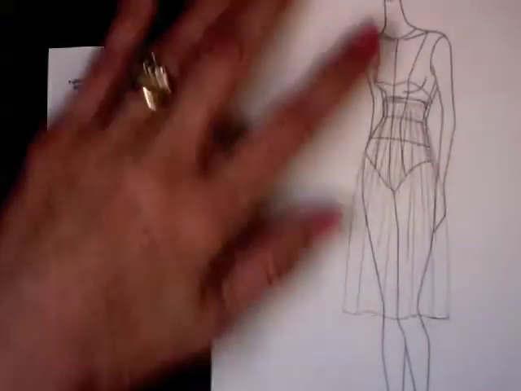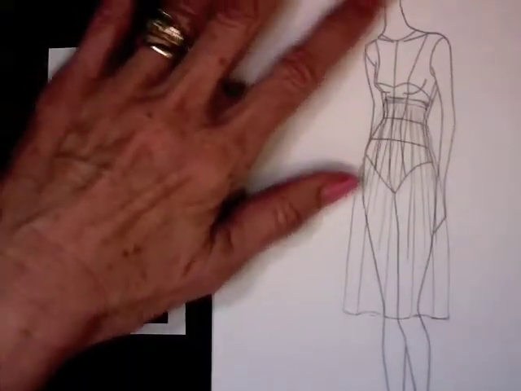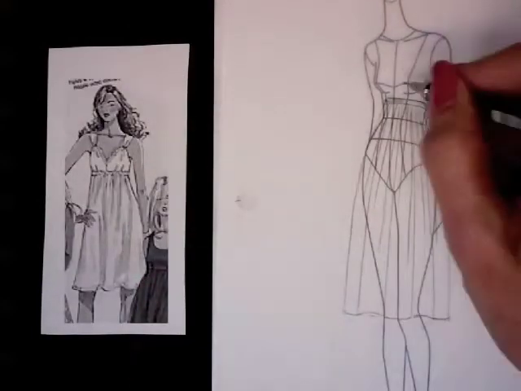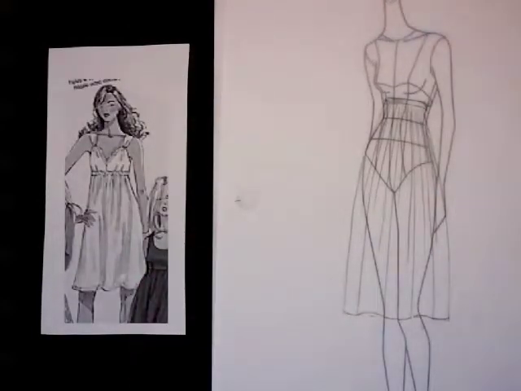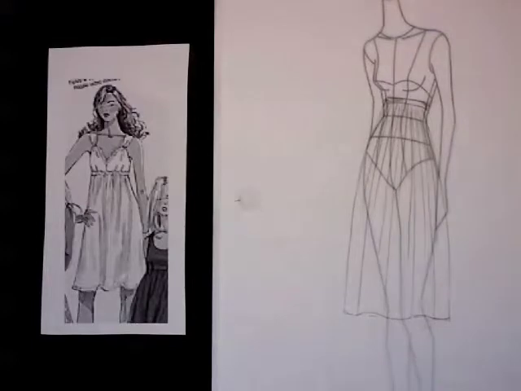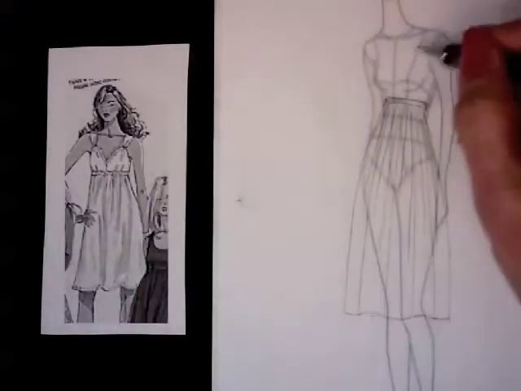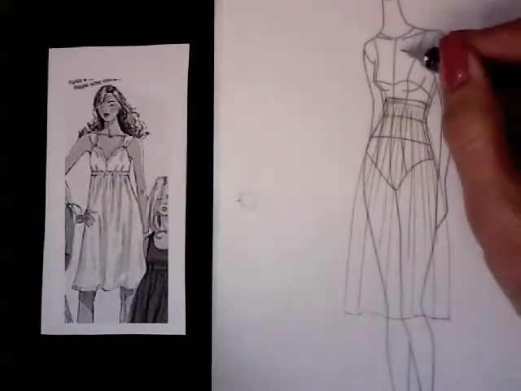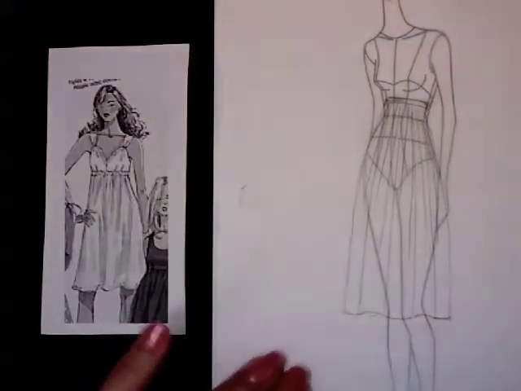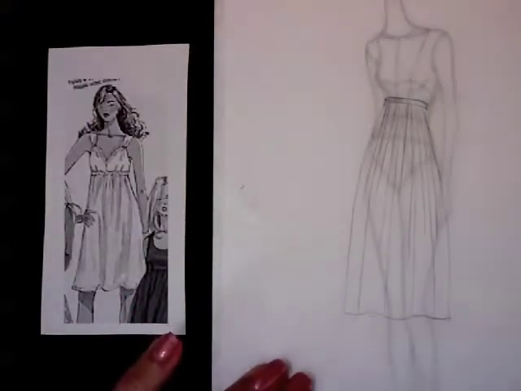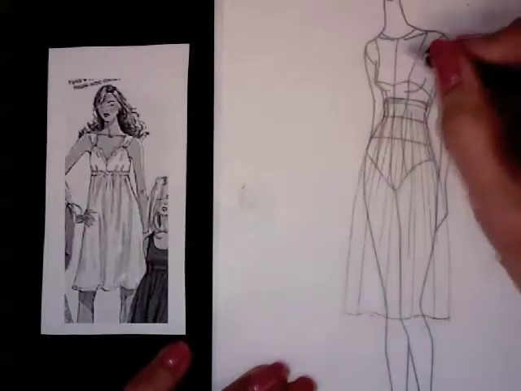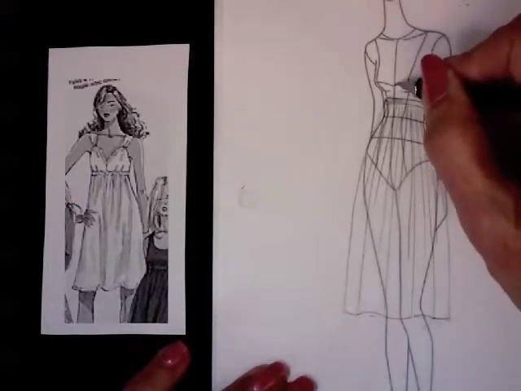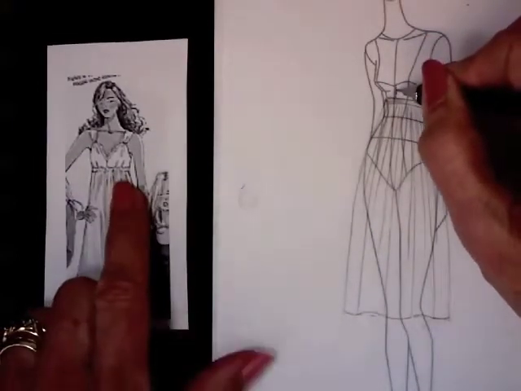So I've got that right underneath the bust line. And it looks like I've got a little bodice here. That's kind of a little V. So I have to look at my center front. Still don't think I've got that on there right. Right there. And here's my center front right here. And so it comes up just a little bit straight right here.